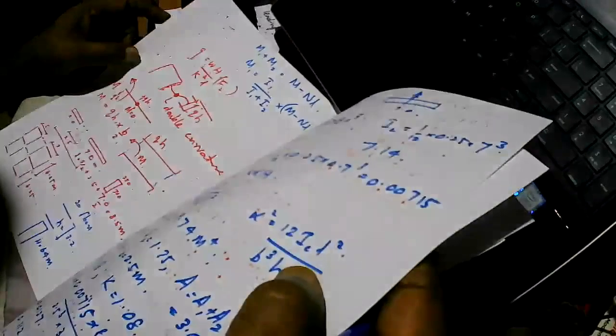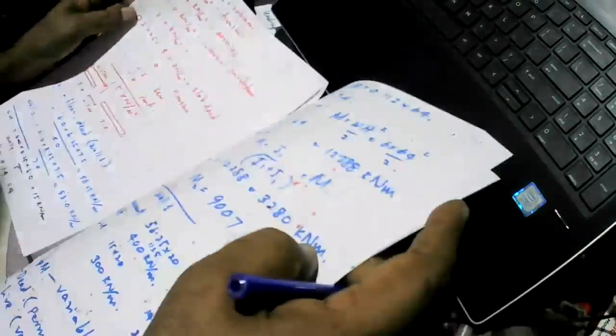12,288. And we want to find N. To find N, we need K alpha H that we found as 7.74.